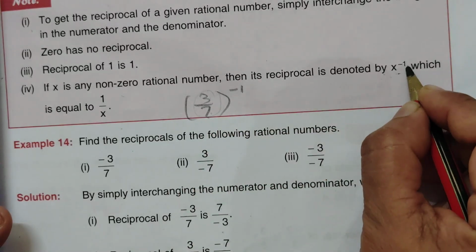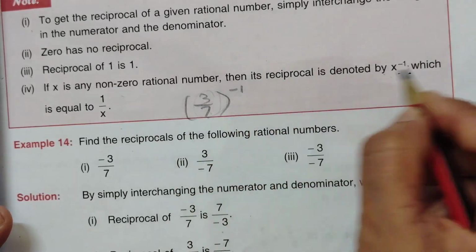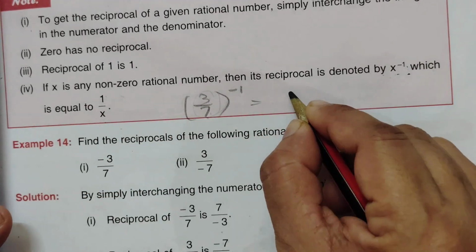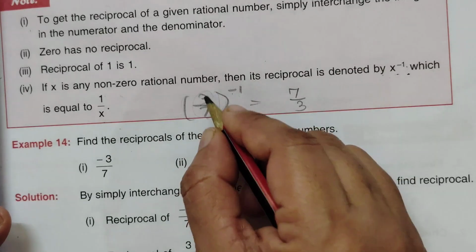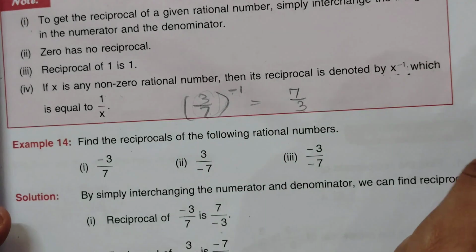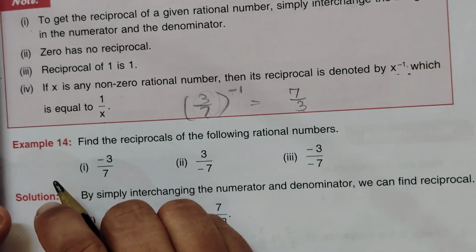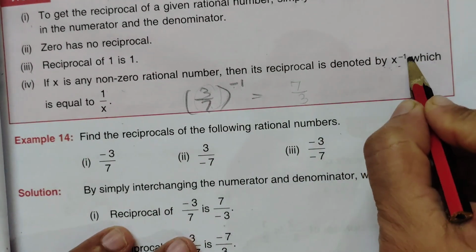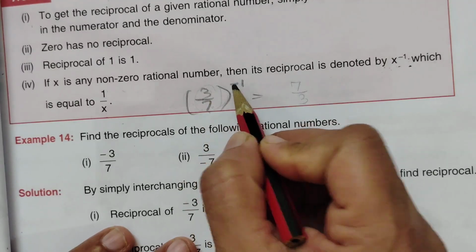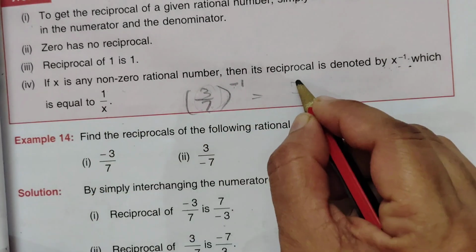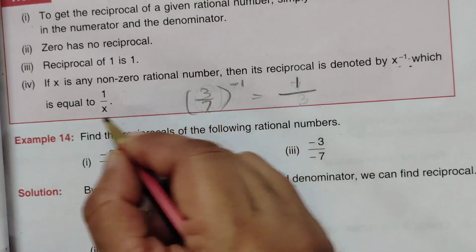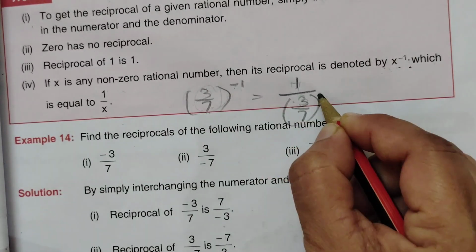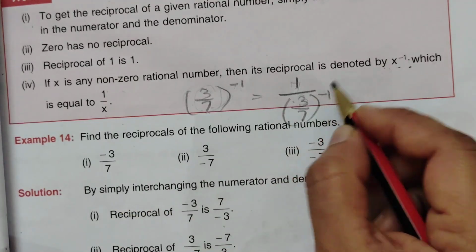So x raised to minus 1, so 3 upon 7 raised to minus 1, which is equal to what? The reciprocal of the rational number. So we will remove this and it will become 7 upon 3. 3 upon 7 will become 7 upon 3. Got it? Okay, in more detail, see this, x raised to minus 1. This means it is equal to 1 upon x. What is my x over here? 3 upon 7. Okay, like this one.